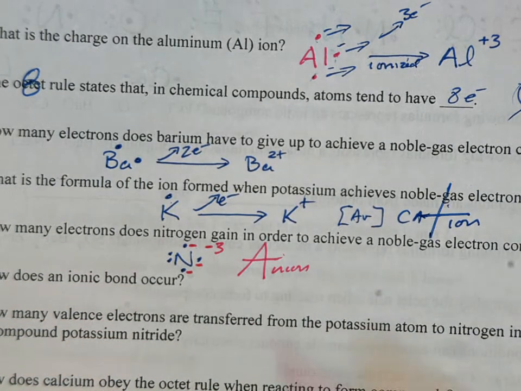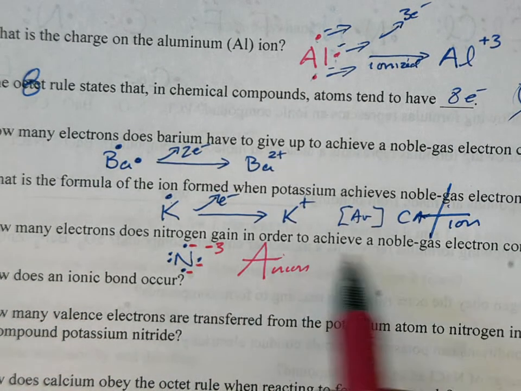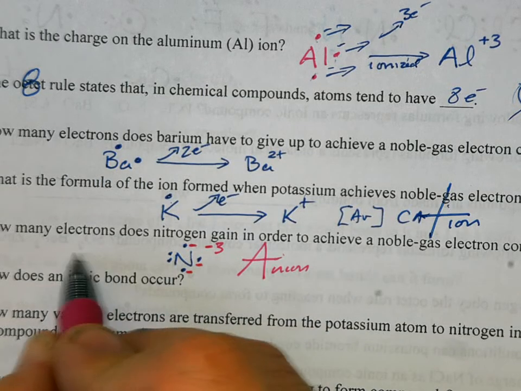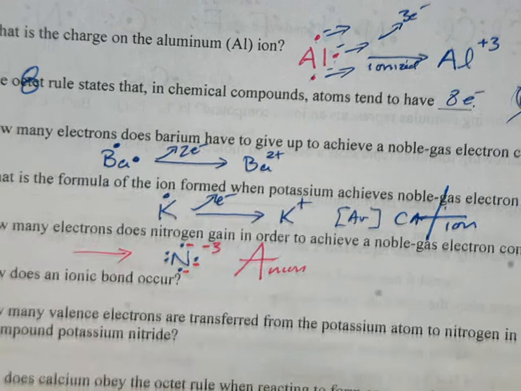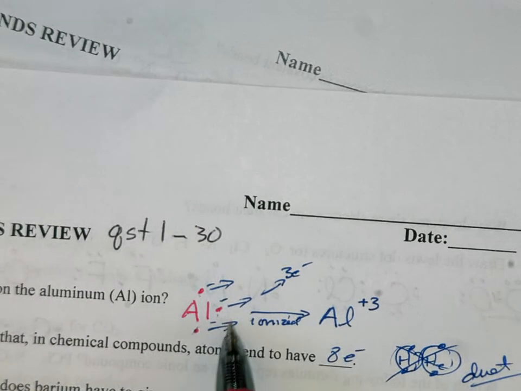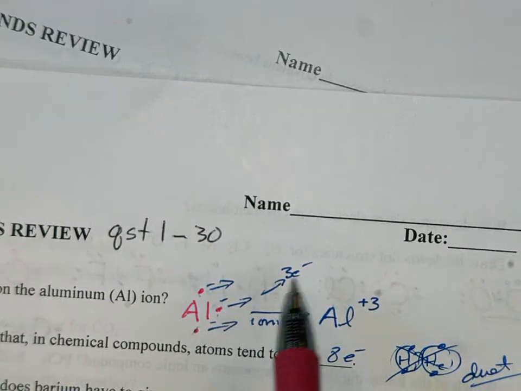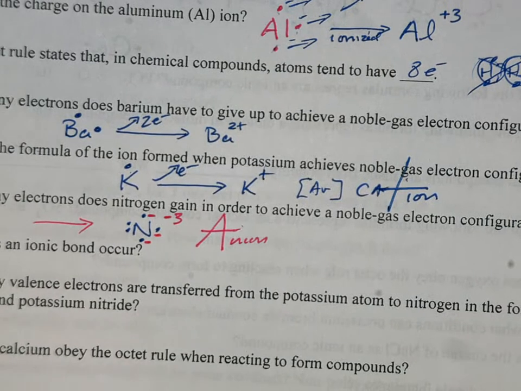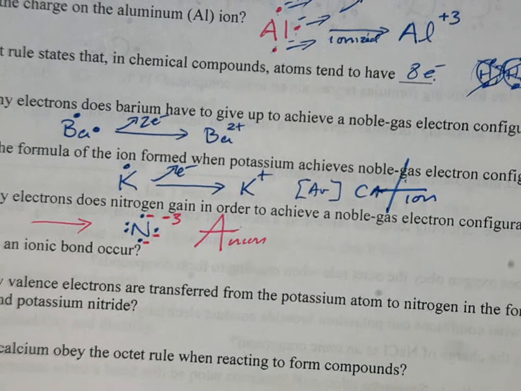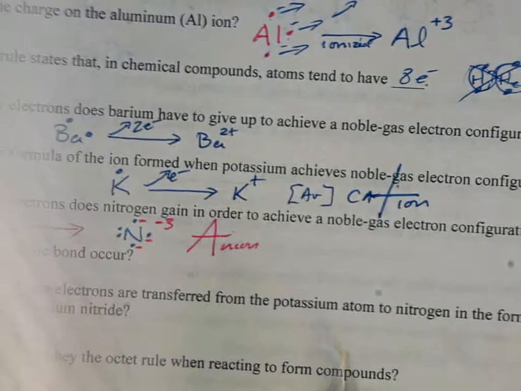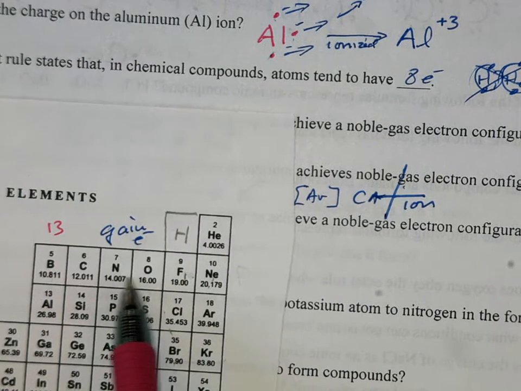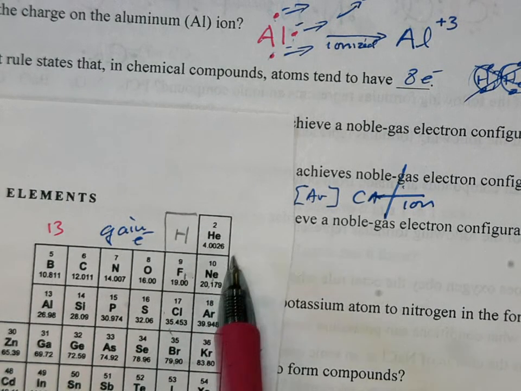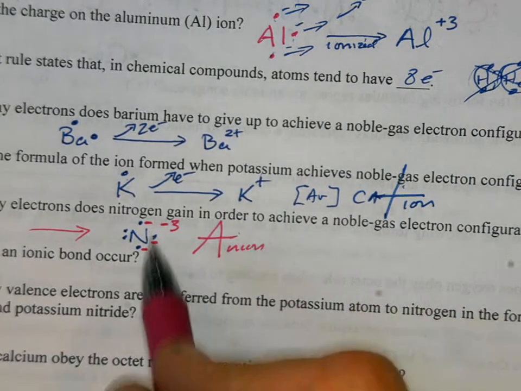Did I answer this question? How many electrons does nitrogen gain in order to achieve noble gas configuration? Nitrogen has to gain 3, so it's got to get 3 electrons. Hey, look over here, our friend aluminum is getting rid of 3. If aluminum and nitrogen get together, they can make a pretty good pair because each needs to gain or lose 3 electrons. And when nitrogen gains those 3 electrons, like 1, 2, 3 more, it thinks it's neon, but it's neon with a -3 charge, so we call that nitride.